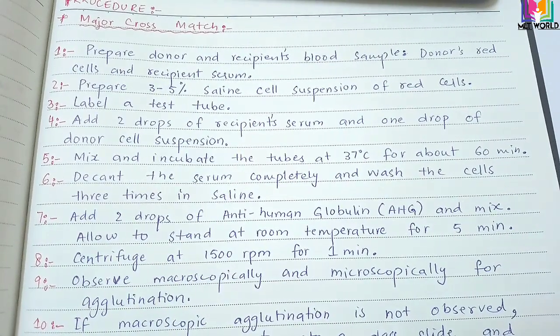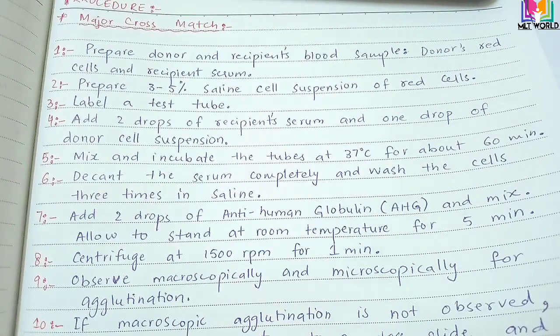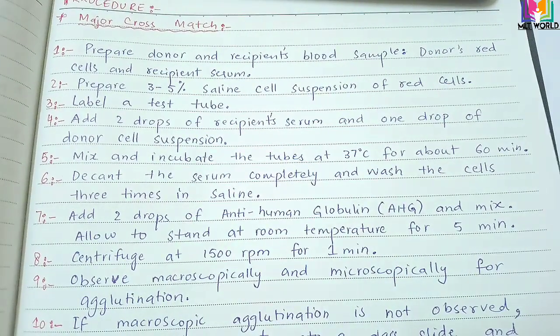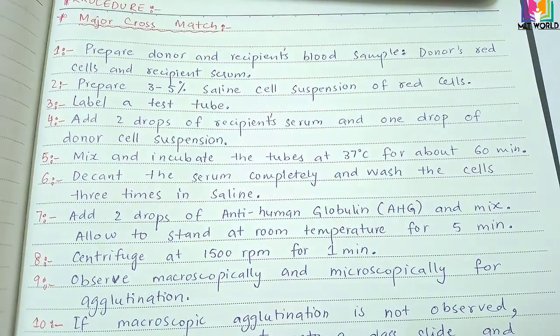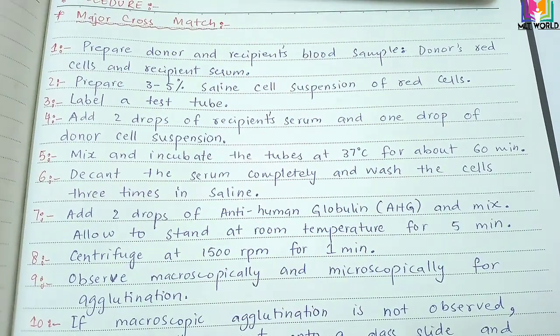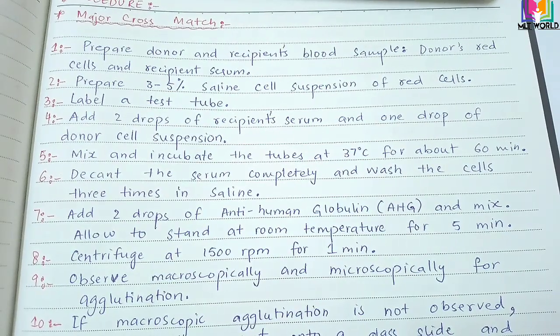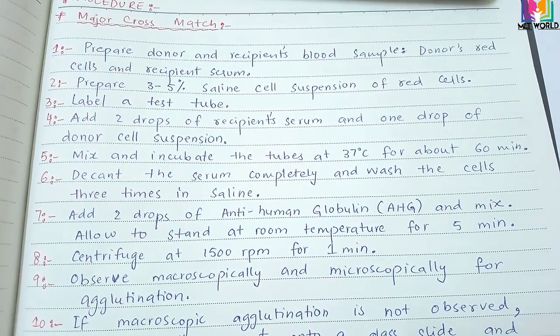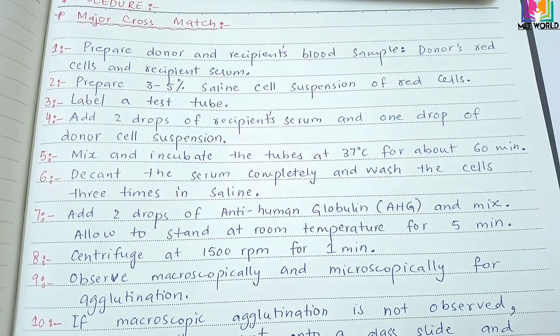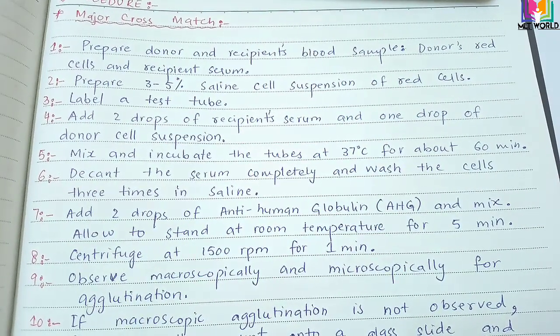Macroscopically means with your eyes, and microscopically means under the microscope. If there is no macroscopic agglutination, meaning you do not see any agglutination with your eyes, then you will go toward the microscopic check, meaning you will check for agglutination in the microscope.